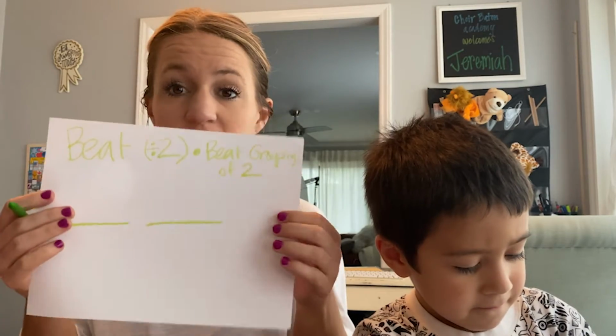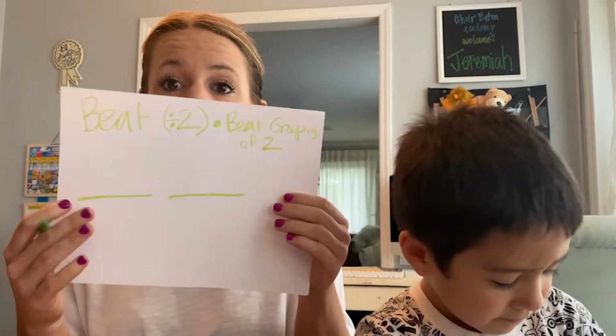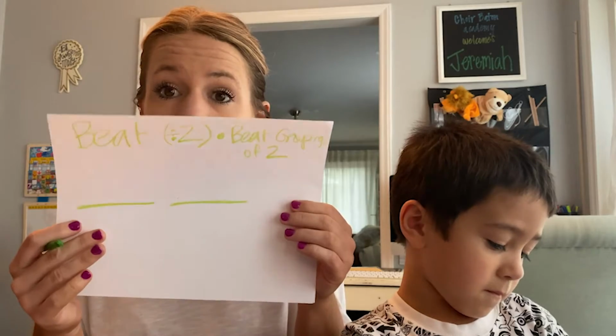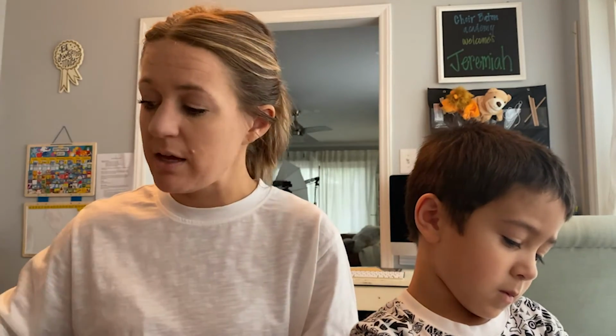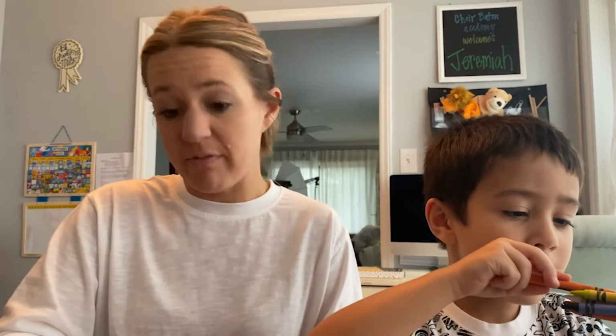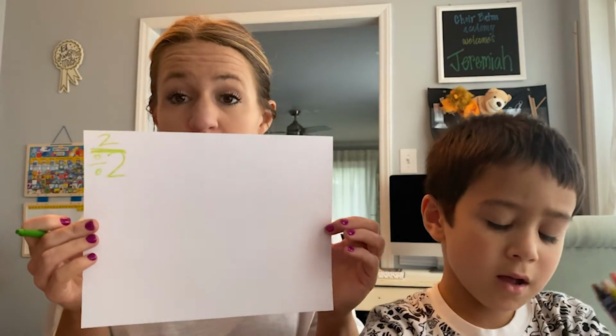At the very end of the last lesson where you worked on your beat groupings, if you were doing worksheets on this, okay? So if I'm going to draw a little division sign to equal beat division of 2, and then right on top of that, let's say, I'm going to write 2. So it's 2 beat division of 2.